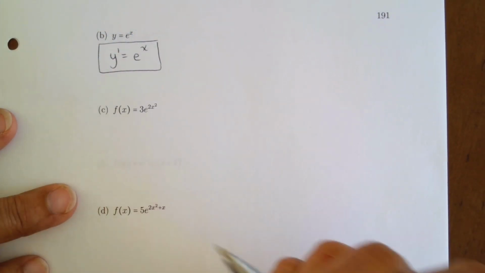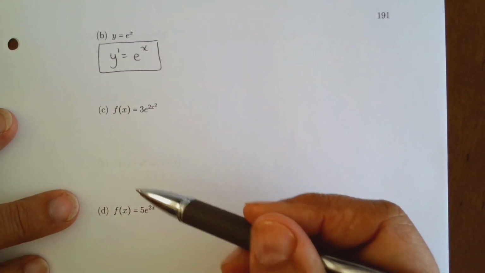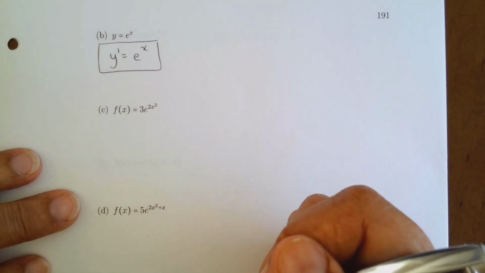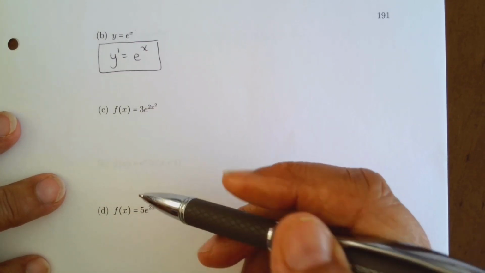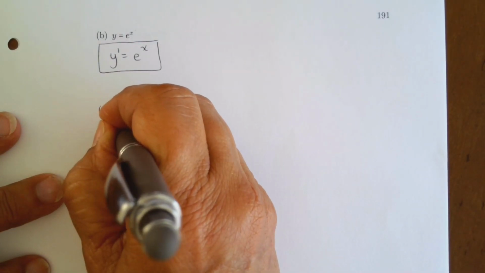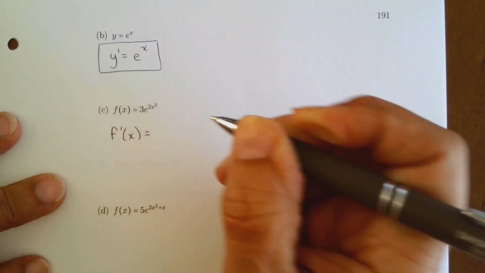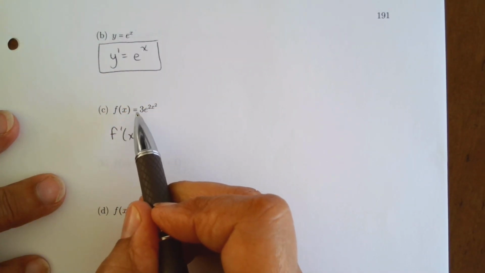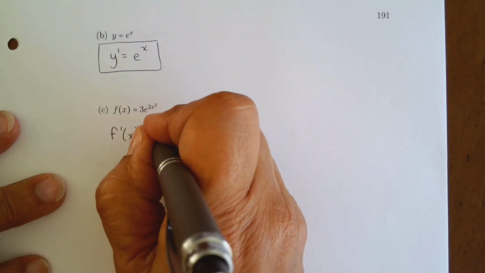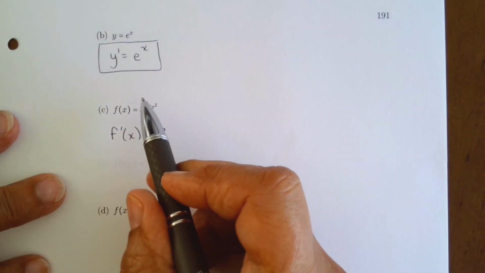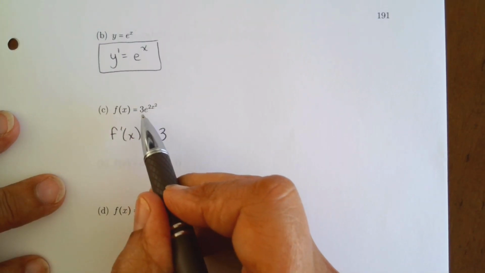Now look at C and D. You have a constant in front, also E, but that's not up here right now. But remember, constants are part of your answer. So when we look at the derivative for the function in part C, 3 times e to the 2x squared, the 3 is going to stay right there because you're going to multiply whatever you get times that constant.